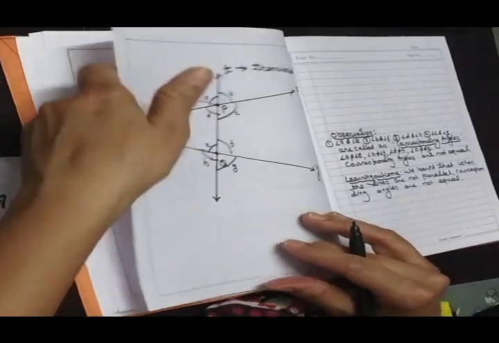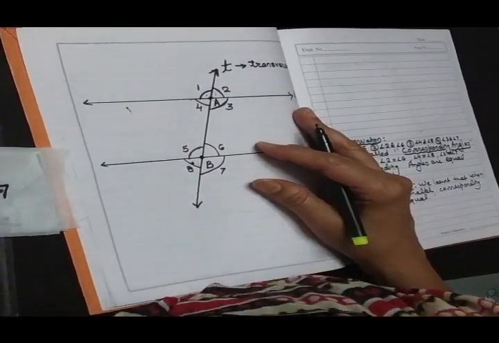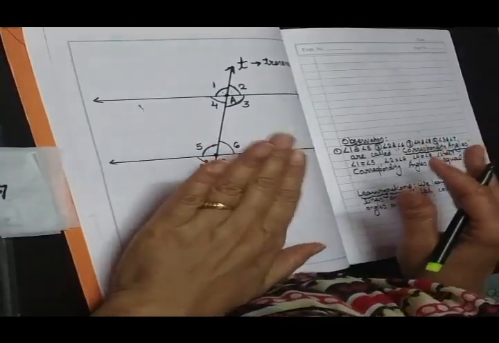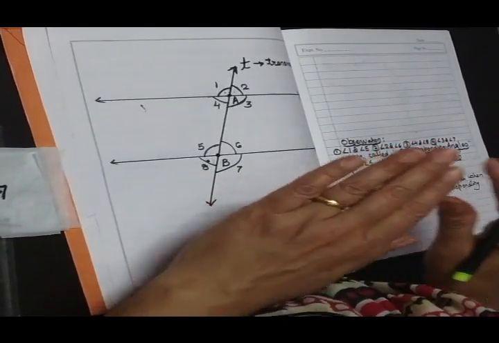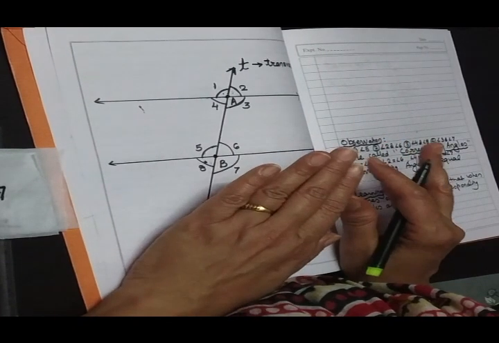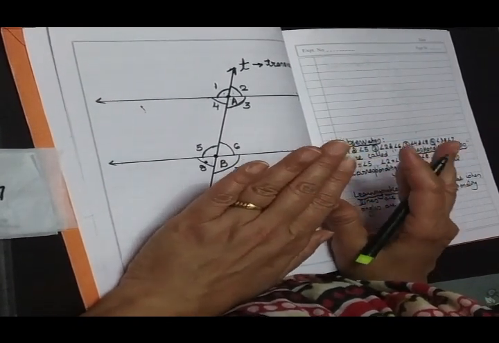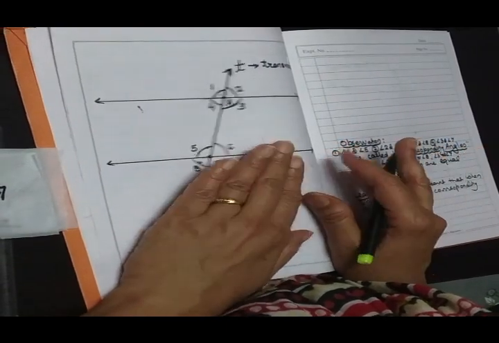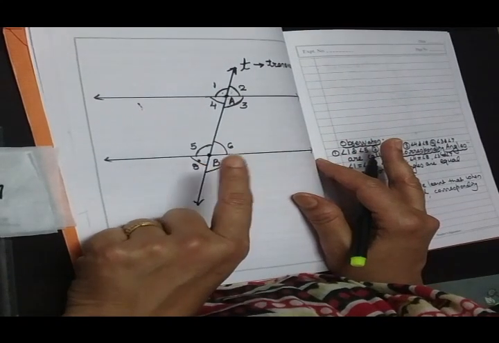Now some important notes regarding the practical notebook. So you are already familiar with this type of notebook. This is called a practical notebook. If it is not available with you, you can do with any copy which is easily available at your home. So the drawing part should be done with the pencil.